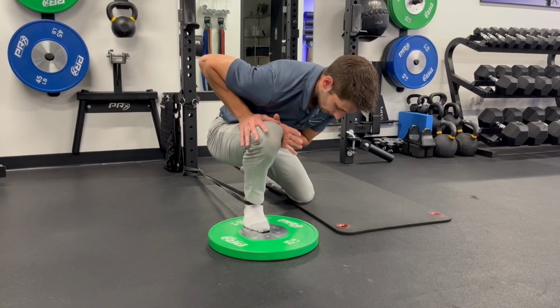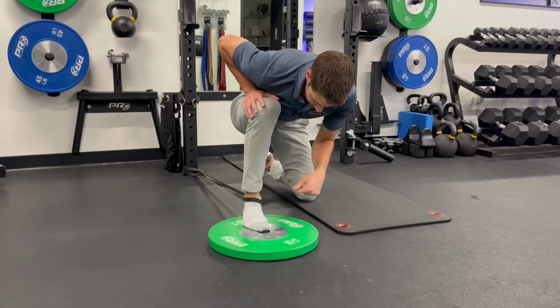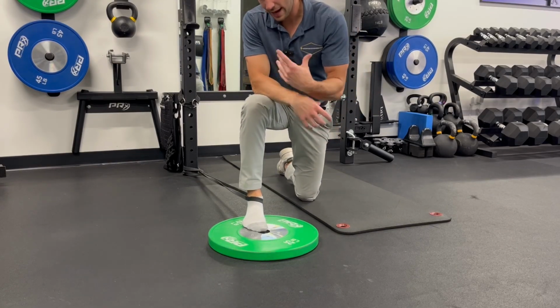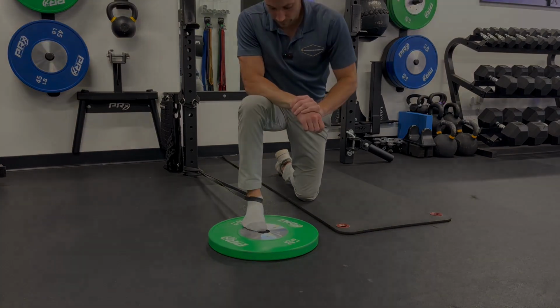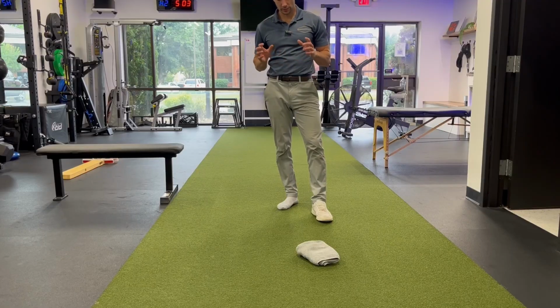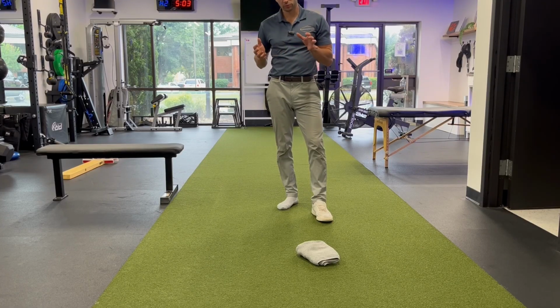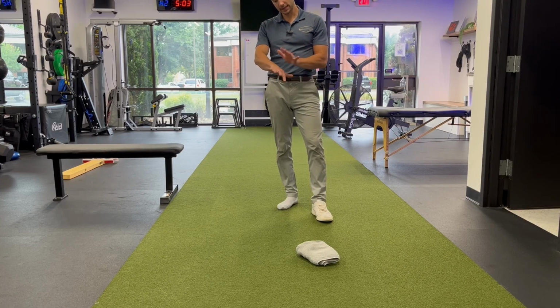So we just do this rocking motion, helping to re-encourage ankle dorsiflexion. This is a great passive start to reintroduce this motion to the ankle. Give it a shot.